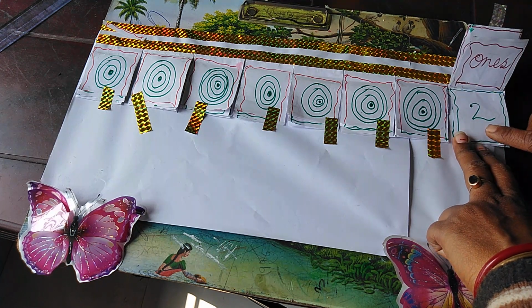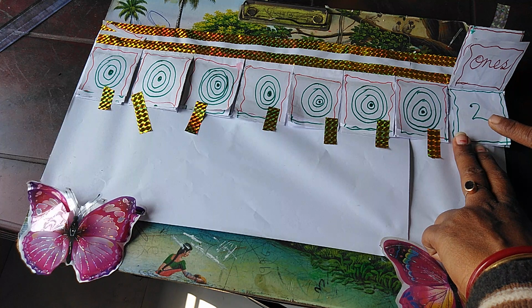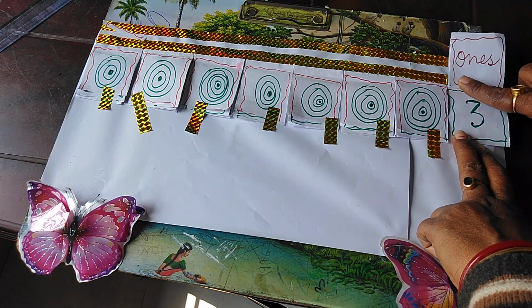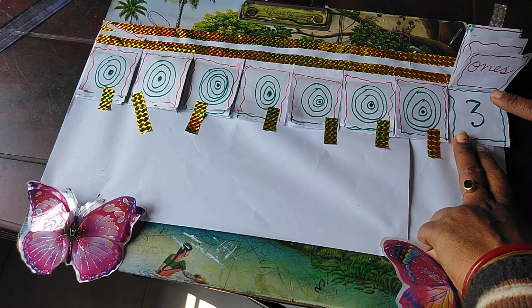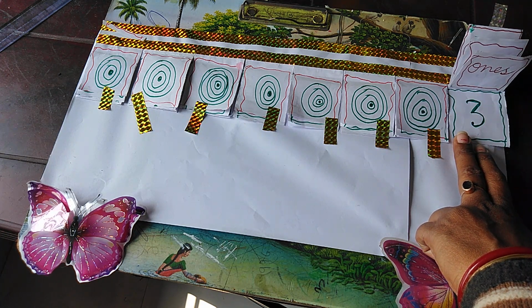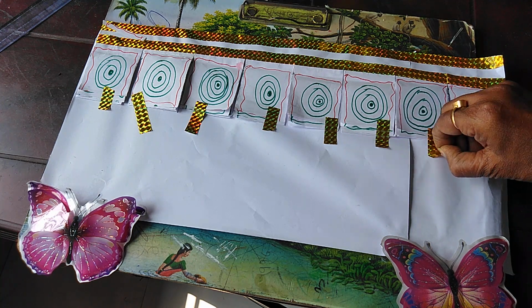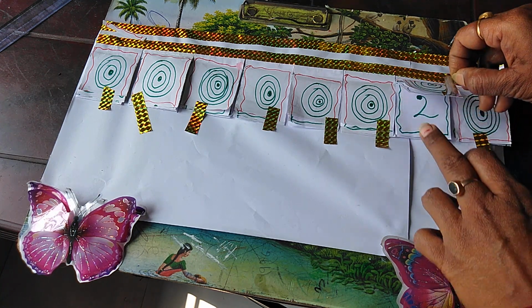Now 2 ones is equal to 2. Now 3 ones is equal to 3. I am closing it. The second house or second place.